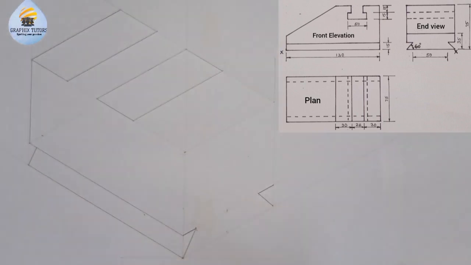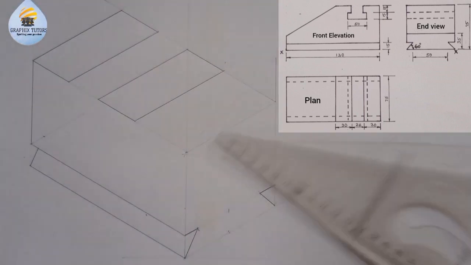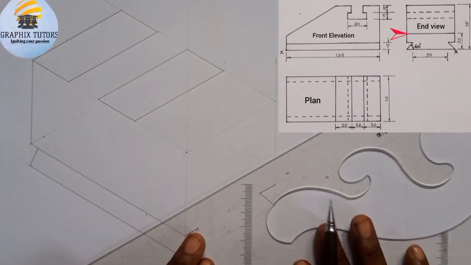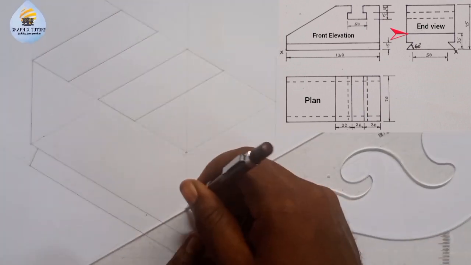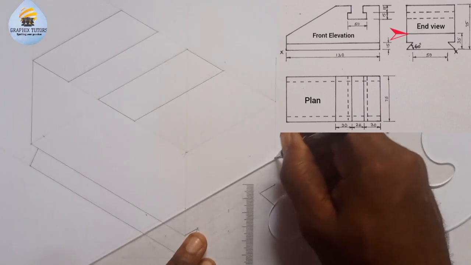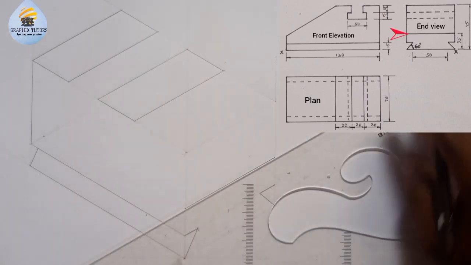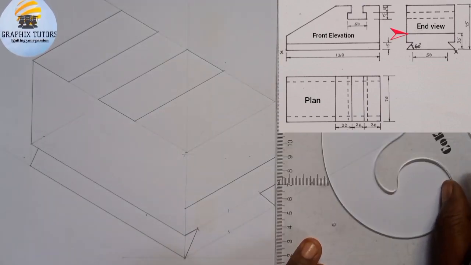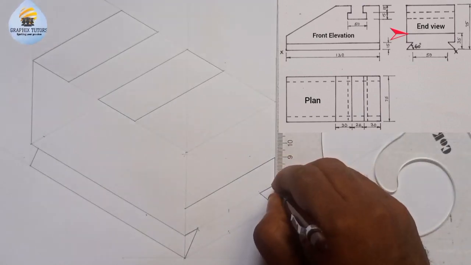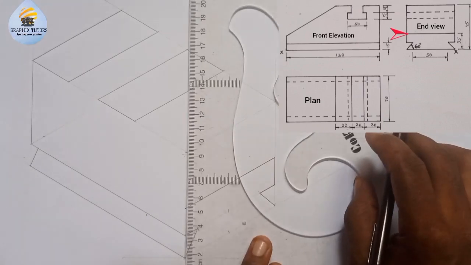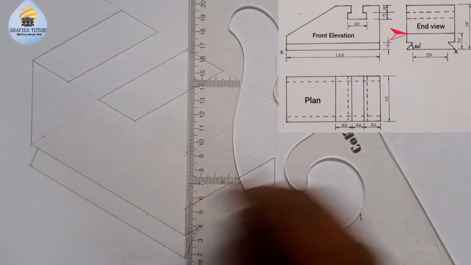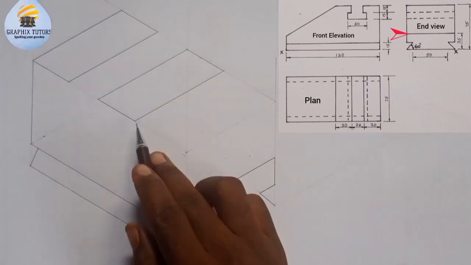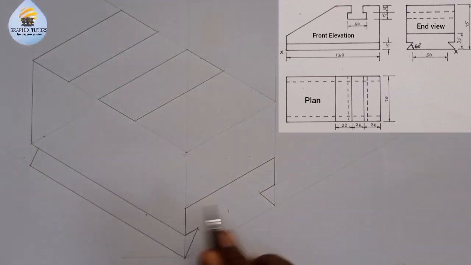Then I'll connect it. Since you see in the diagram that from here to here is thickened, that means at the end view, from here to here, I'm going to thicken it. You can see that. Then I'll join here to here together as shown in the diagram. You can see my arrow pointing to this point. You can see that. And I will now join the end here to this end here because it's slant.